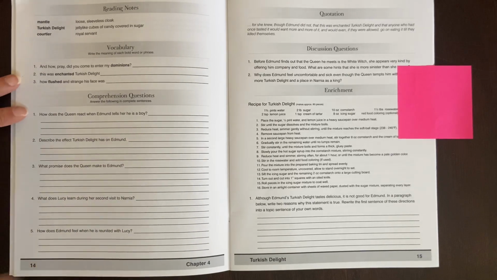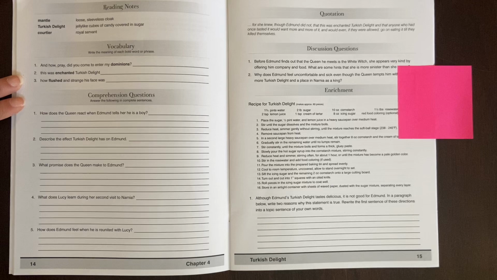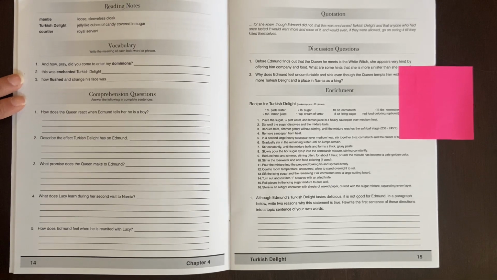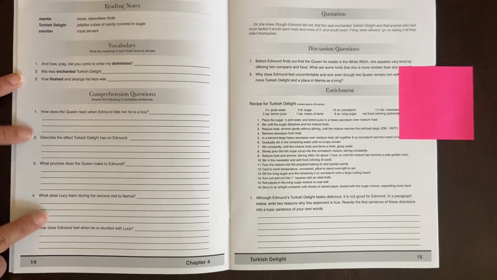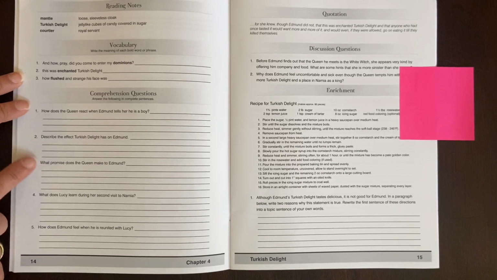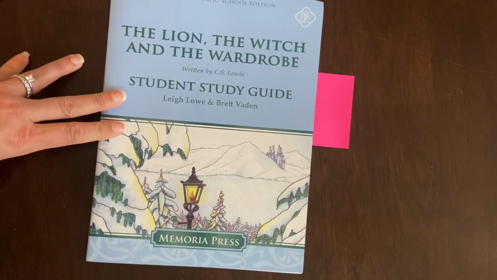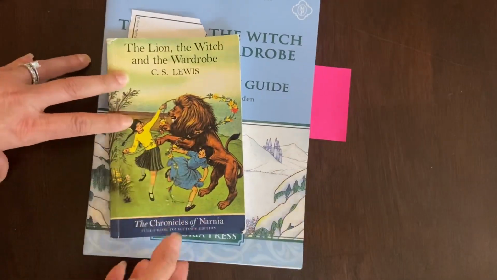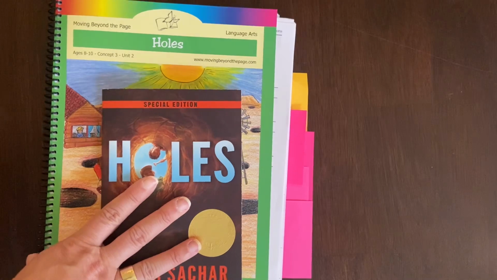I just wanted to add a little end note: you could easily do these with your child orally, and then write the answers down if you were interested in focusing on their reading comprehension and recollection rather than their handwriting. So that is the Memoria Press Literature Guide. Next, we are going to talk about Moving Beyond the Page.